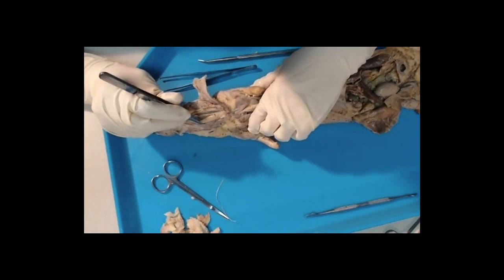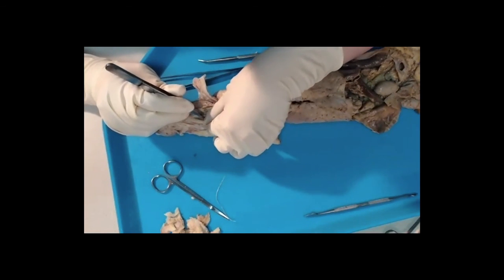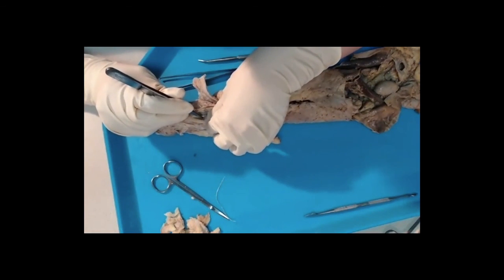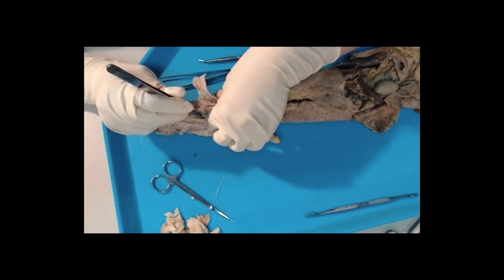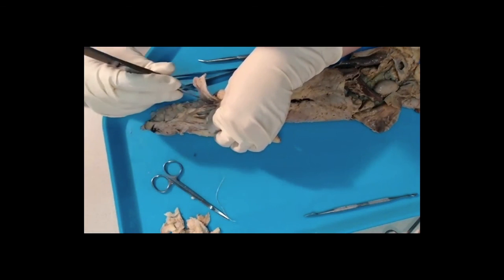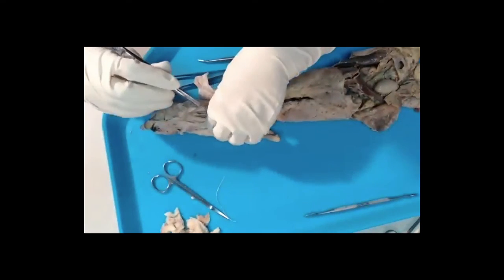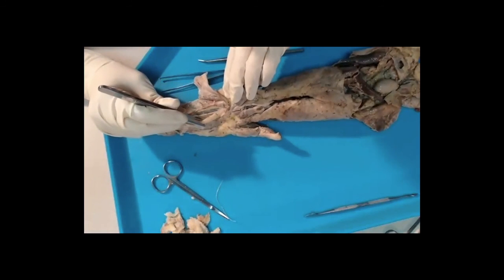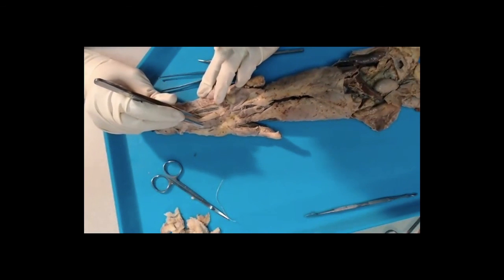So here is my trachea, and right underneath that would be your esophagus, which we talked about in the last class that we had. The esophagus takes food from the mouth all the way down to the stomach. So that's one cool thing to look at.